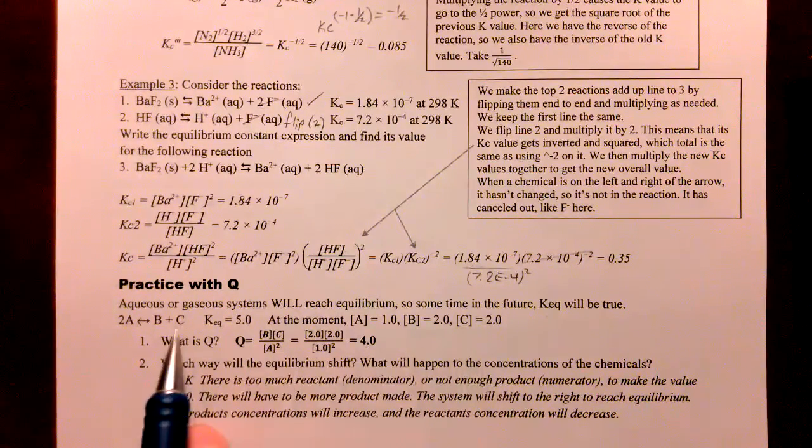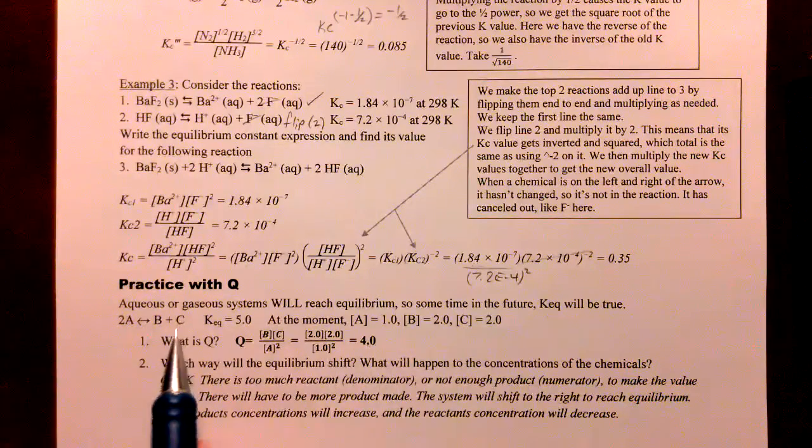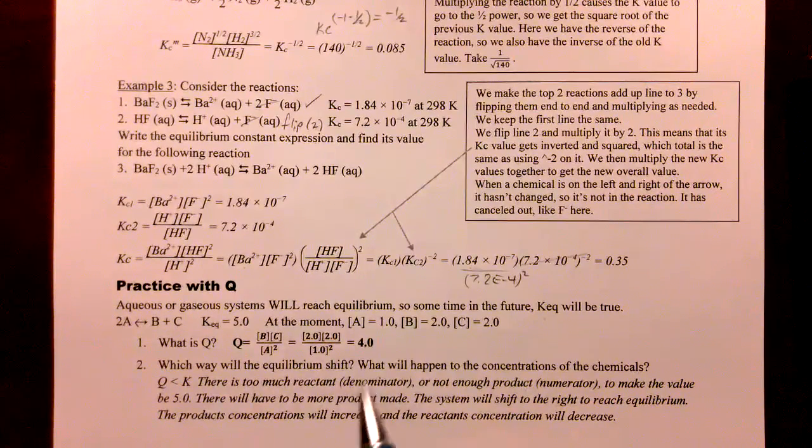So we'll take B to the first times C to the first over A squared, and we get 4. Well, when this is at equilibrium, that math should give us 5. So this is too small. What do we need? We need more numerator and less denominator. More numerator means more products. This system will shift to the right. The opposite would be true. If we get anything bigger than 5, we have too much numerator and not enough denominator, and it will shift to the left.